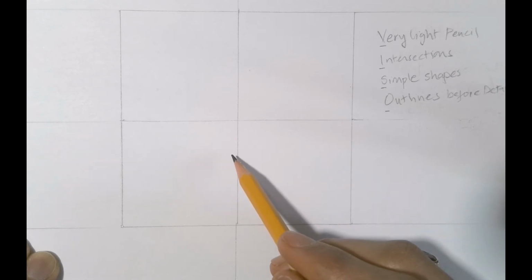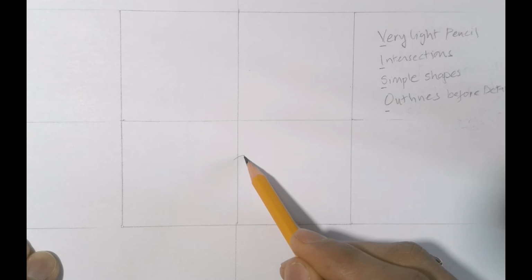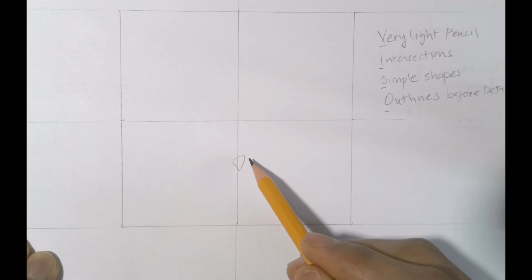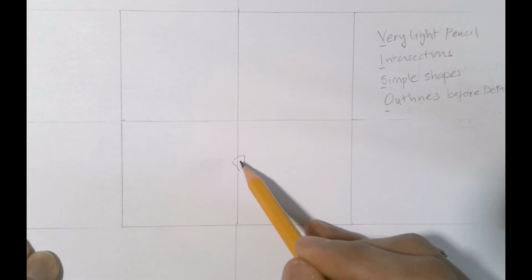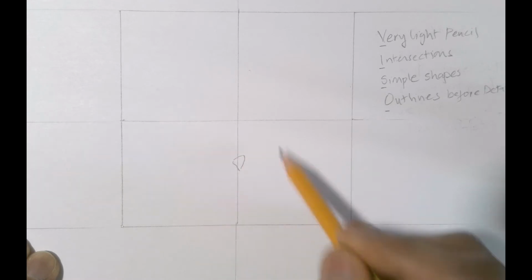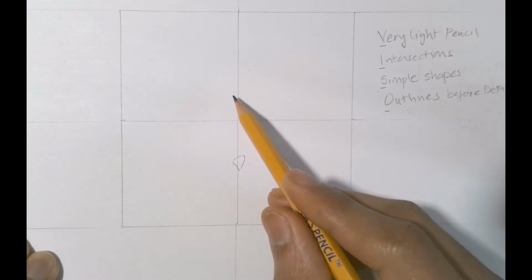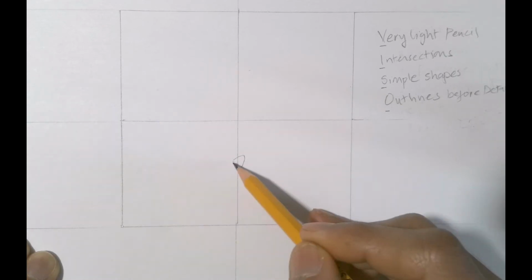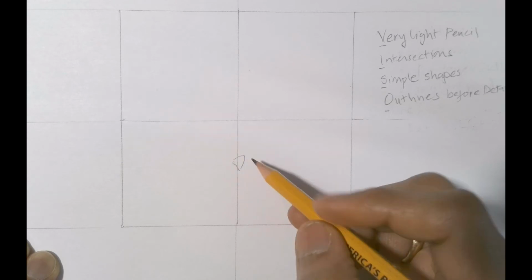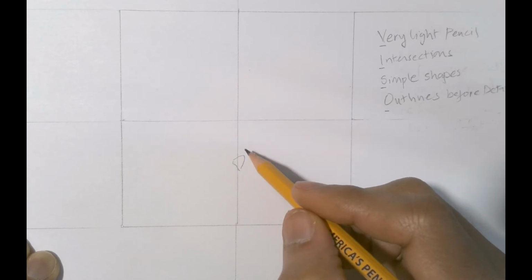See the nose, it comes right there on this line. So you can see that the nose captures the exact placement on top of this grid line. That's where exactly I drew the nose. But everything else is a little bit more complicated. So we'll start to figure that out.